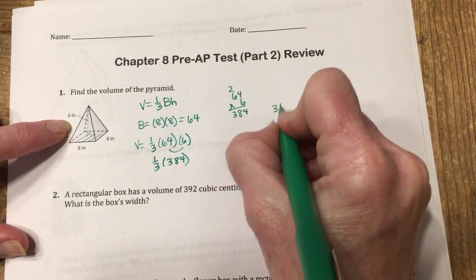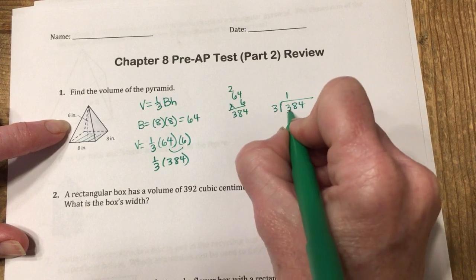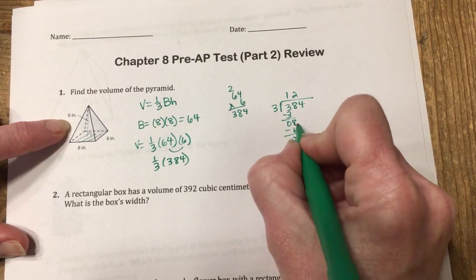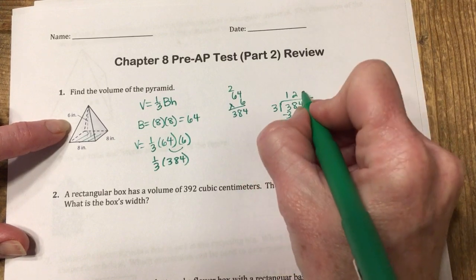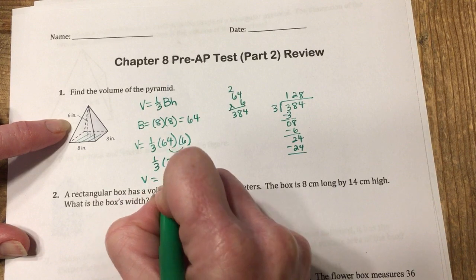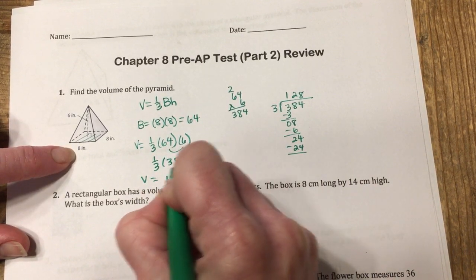3 will go into 384, into 3 once, into 8 twice, and then I bring down the 4, so 3 will go into 24 8 times. So my volume will be 128, and this is measured in cubic inches.